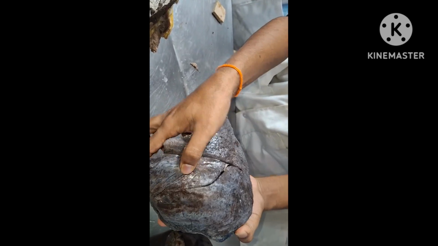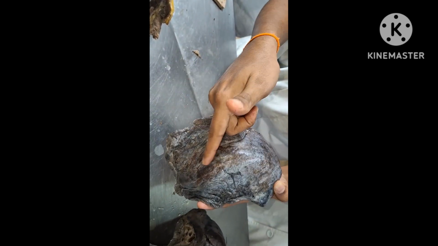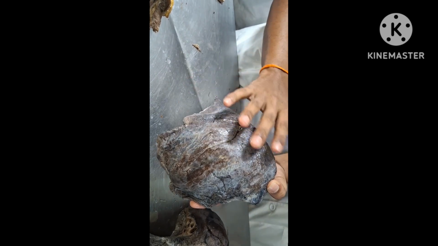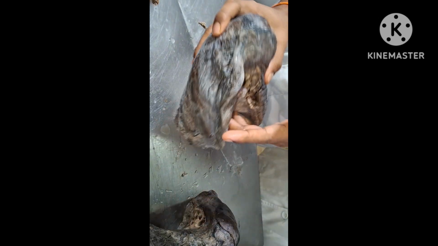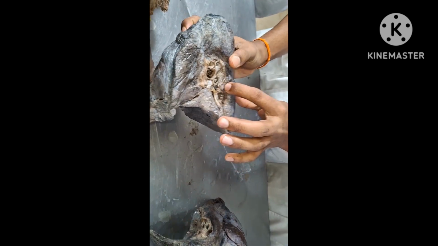And there are two fissures here. This is the oblique fissure, and this is the transverse fissure. They divide the lung into three lobes. This is the middle lobe, this is the superior lobe, this is the inferior lobe.